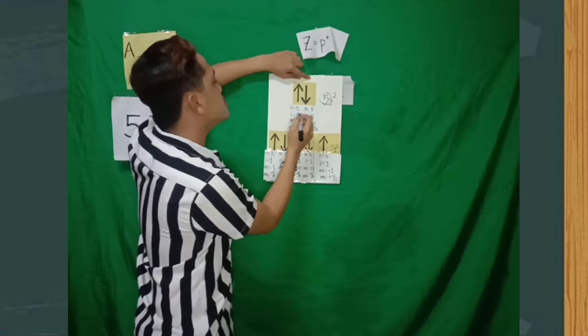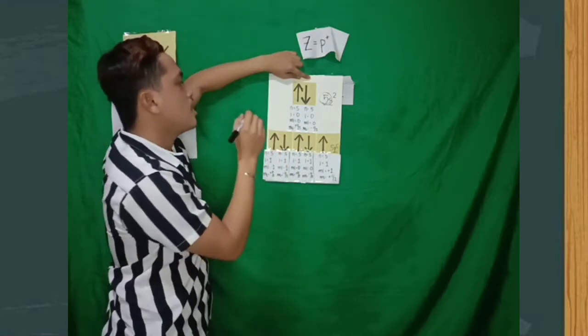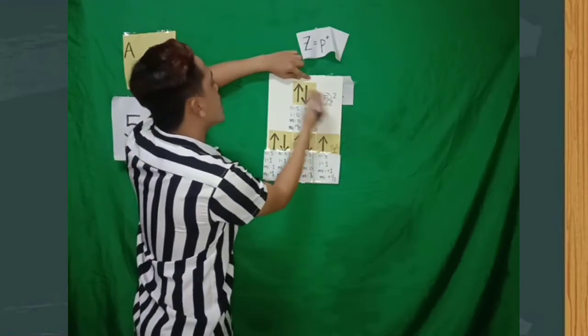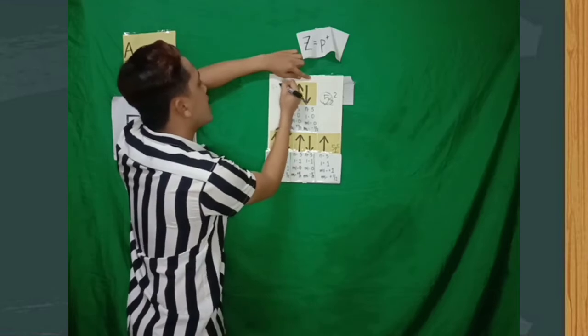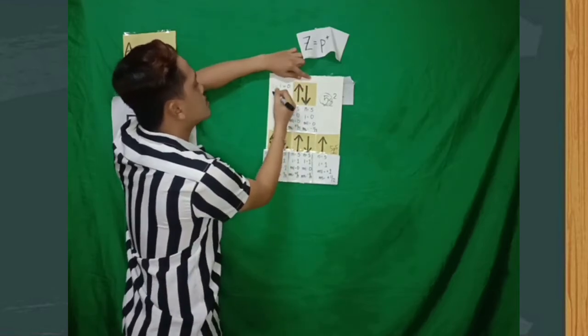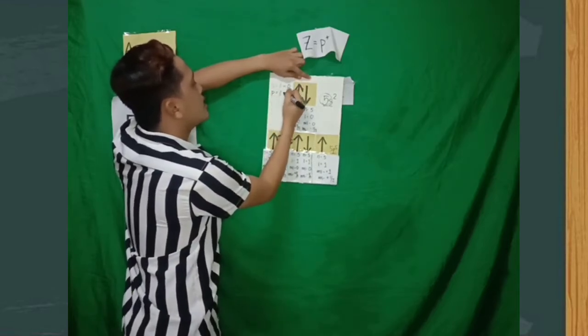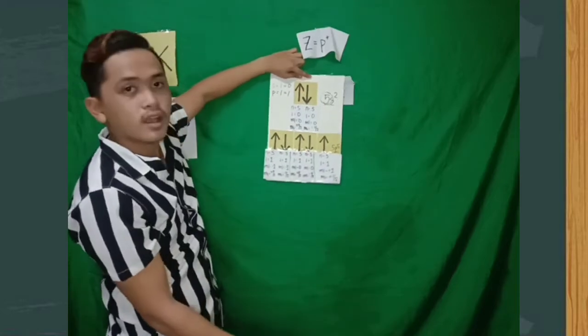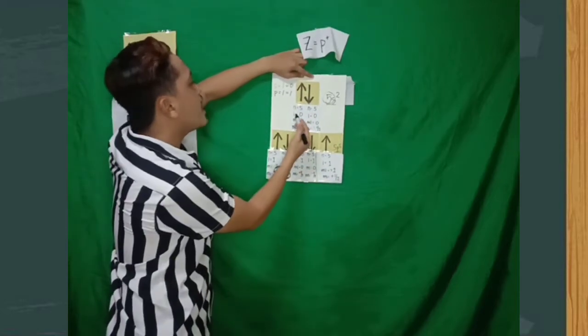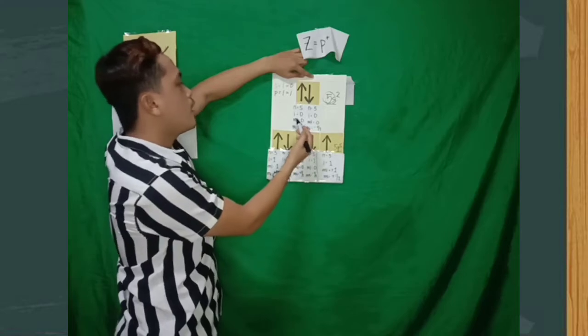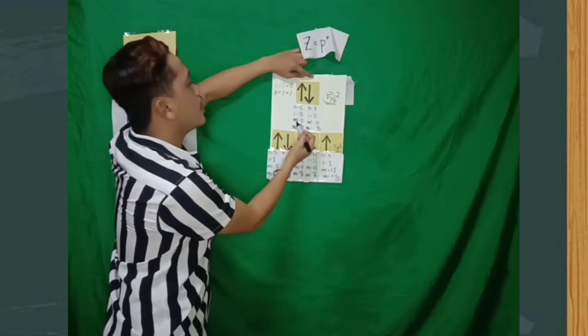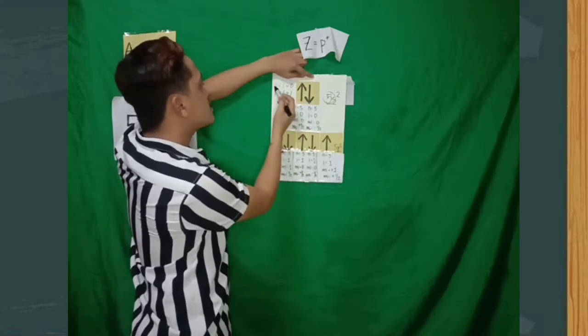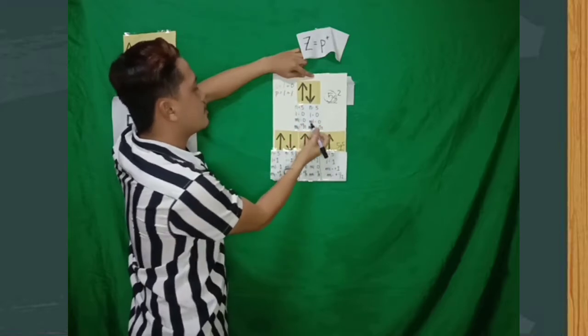So l is 0. Why is it 0? In subshell s, l is 0. In subshell p, l is 1. Automatically, yung ml ng subshell s, 0 din.